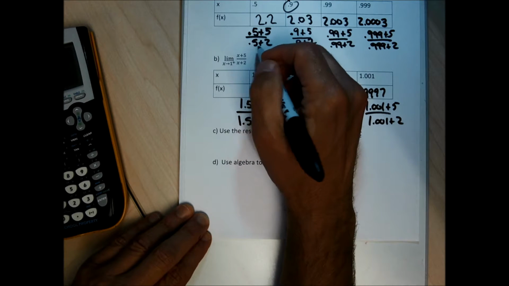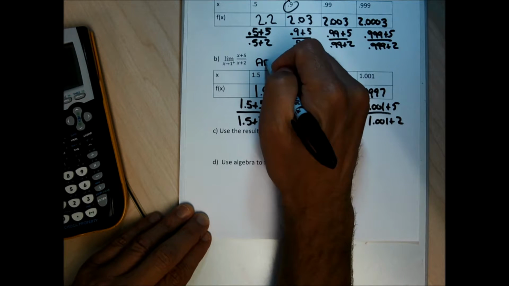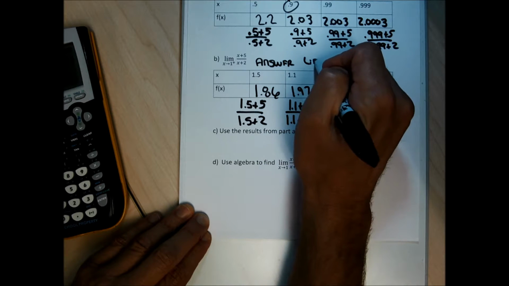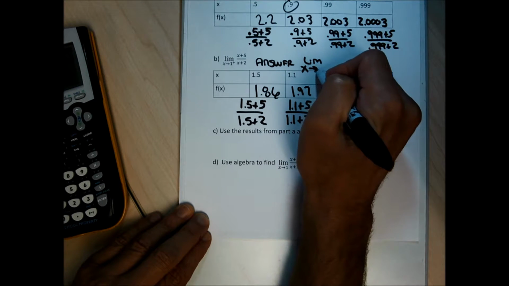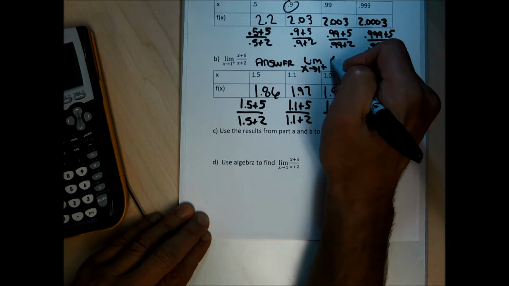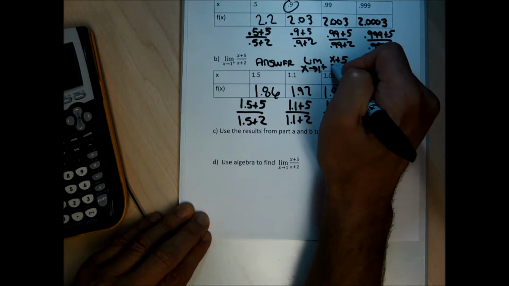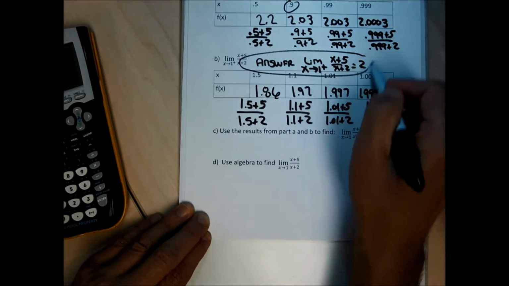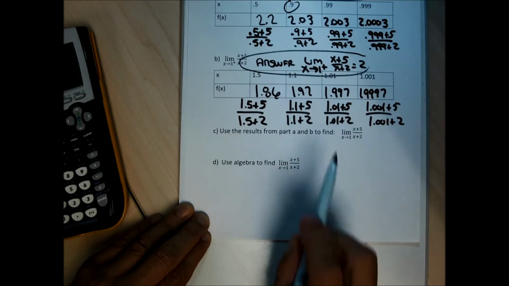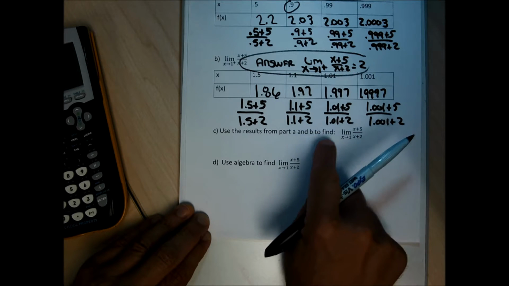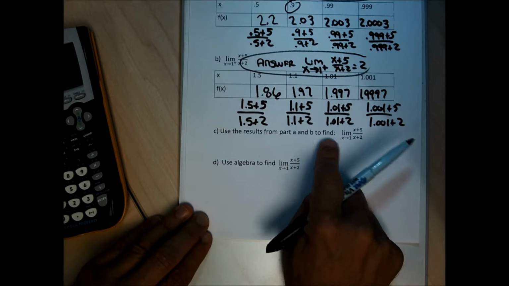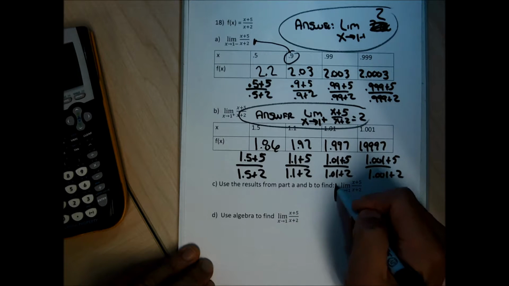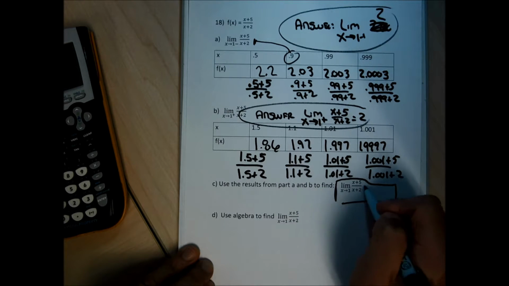So my answer to part B is the limit as x approaches 1 from the right-hand side of the function x plus 5 over x plus 2 equals 2. So I did a left-hand limit using a table, a right-hand limit using a table. For part C, this asks me to find the two-sided limit, and because the left and the right-hand limit are 2, that's what the two-sided limit's going to be.